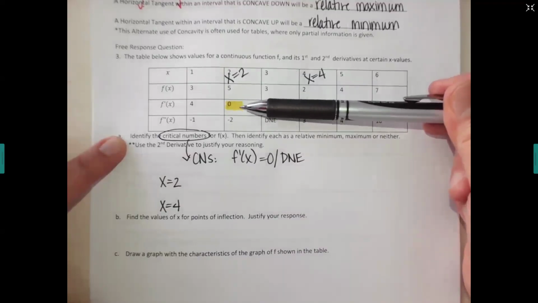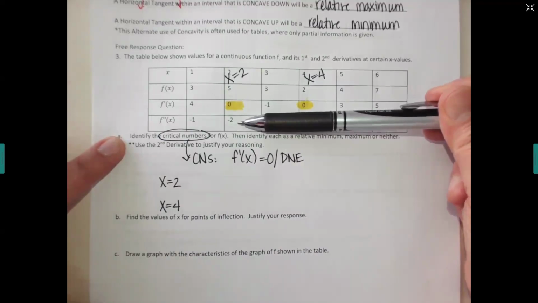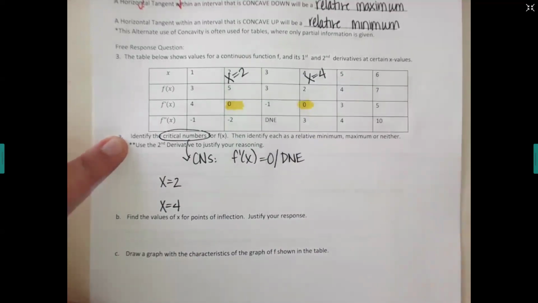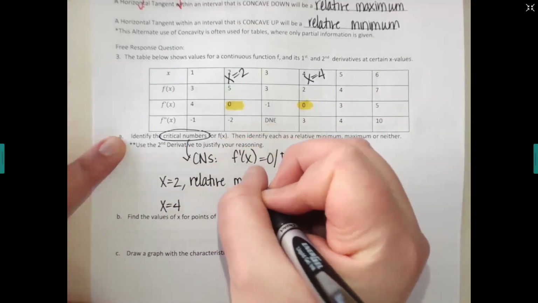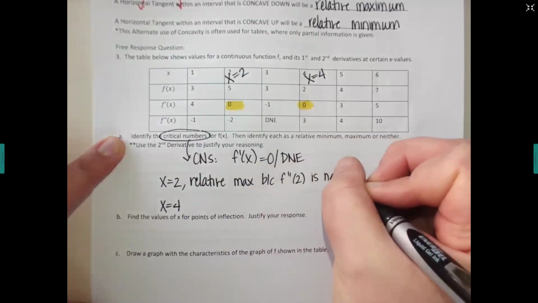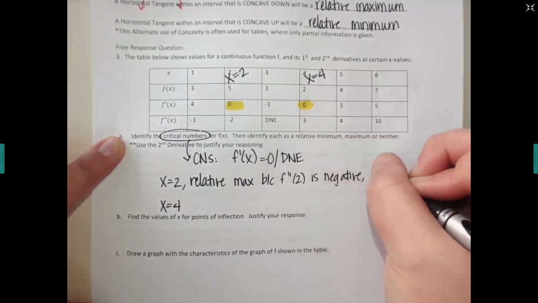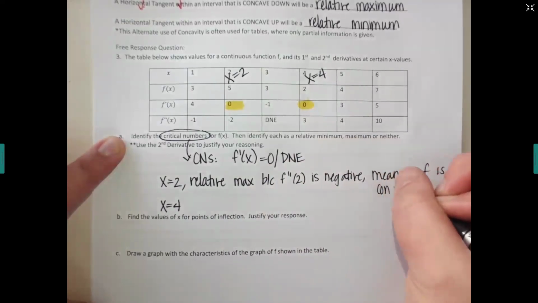My first derivative is 0. What is my second derivative at that same point? What type of number? It's negative. What does that tell me about concavity? Down. Picture a frown in your head. What type of point is the flat spot? Max or min? Max. Very good. So let's put this has to be a relative max because F double prime at 2 is negative, meaning F is concave down.